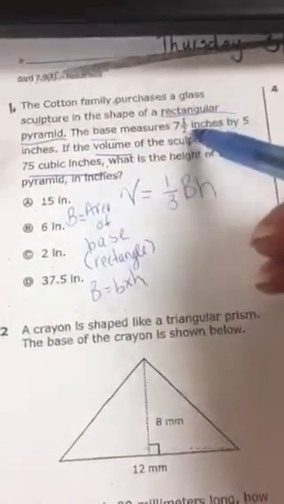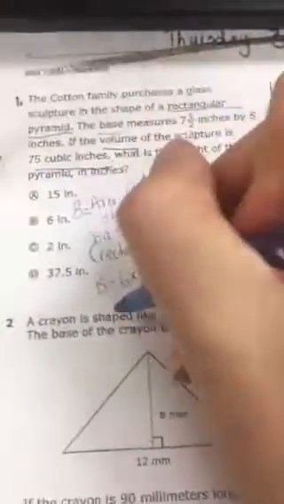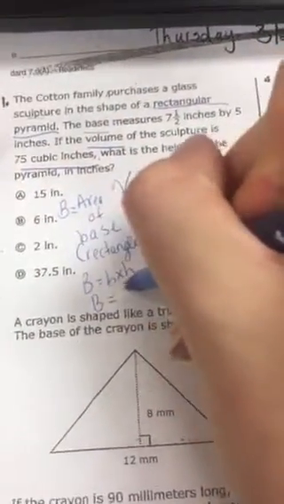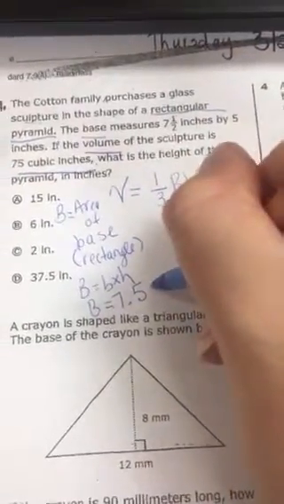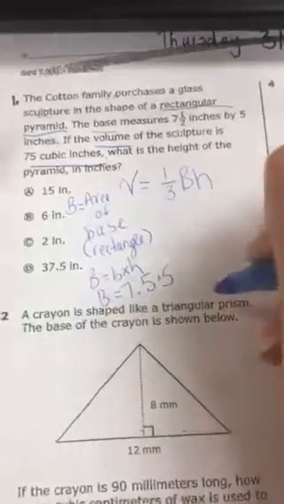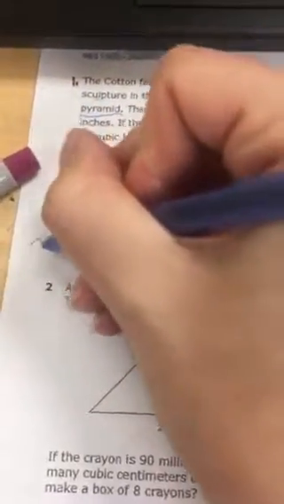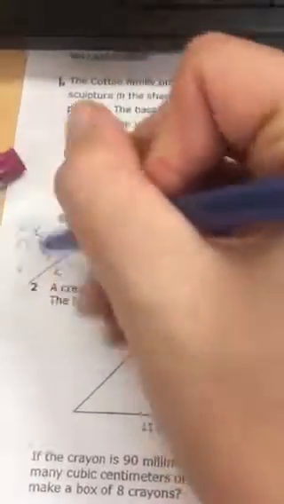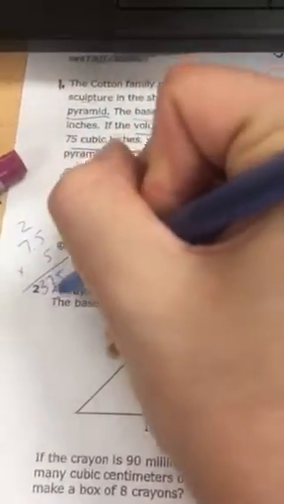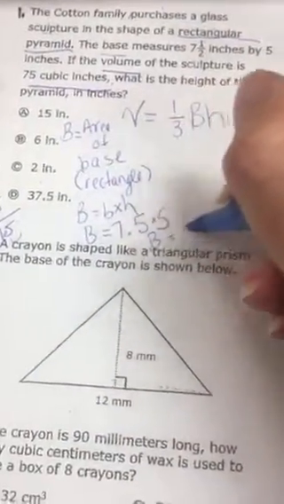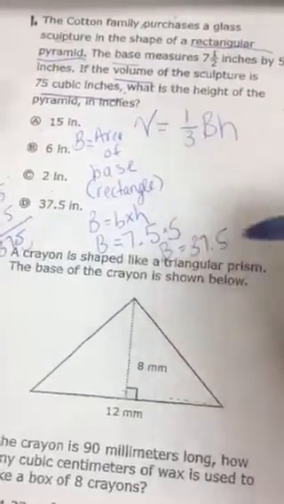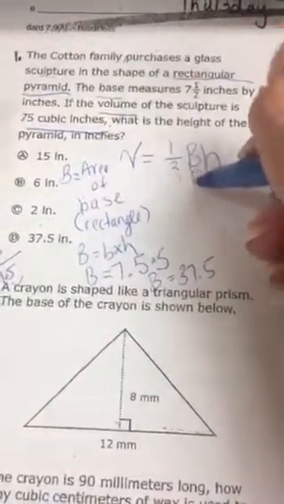So they tell me the base measures 7.5 inches by 5 inches. So I'm just going to do base equals 7.5, I'm going to change it to 7 5/10 inches, times 5. And it's not 375 because I have to move the decimal over once. It's 37 5/10, so the area of the base equals 37 5/10 square inches. So I'm going to put that here.